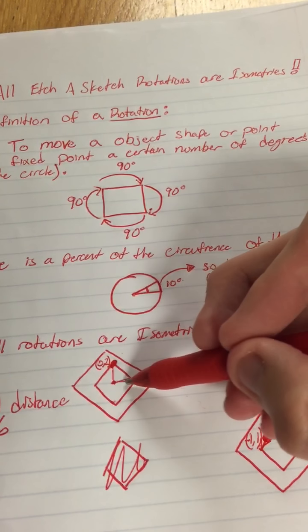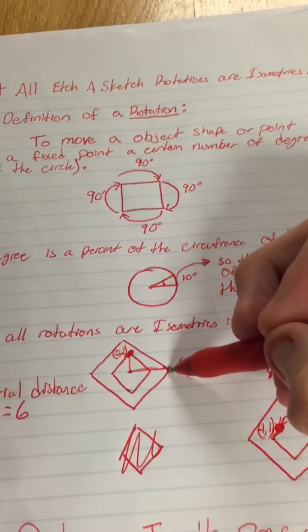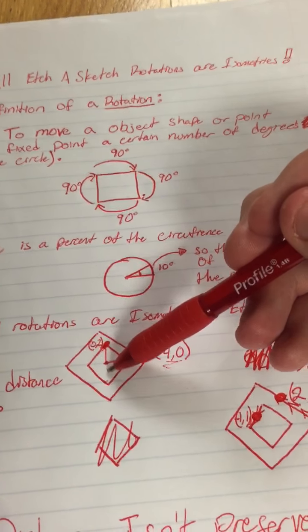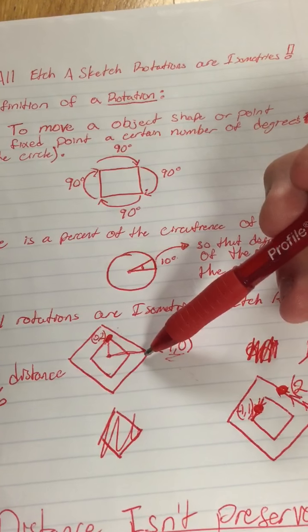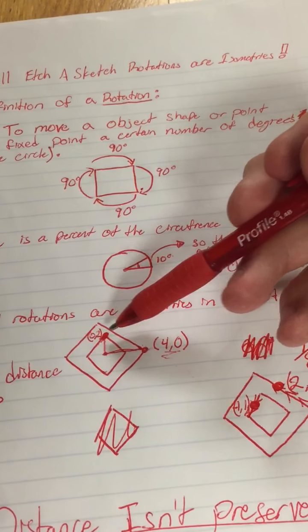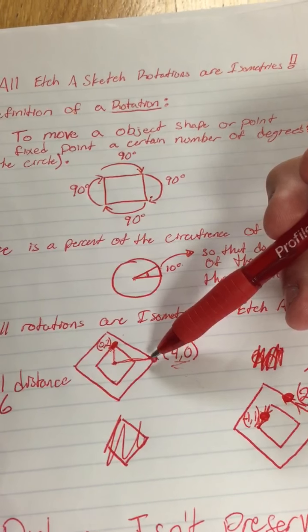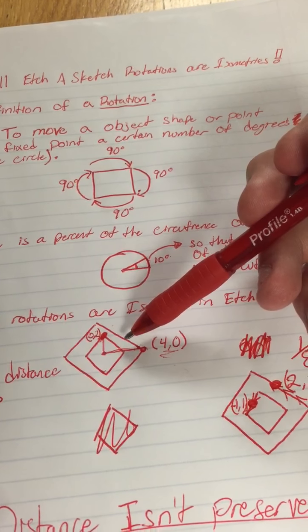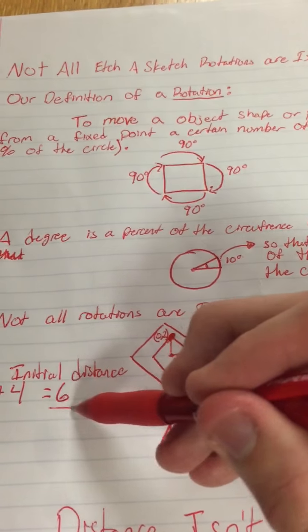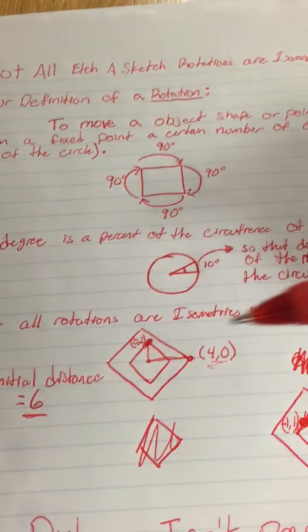Now we need to add those together, and we find our initial distance, because we want to preserve that distance, because if we perform a rotation, they should remain the same if we move them the same amount of degrees. So our initial distance would be 6.